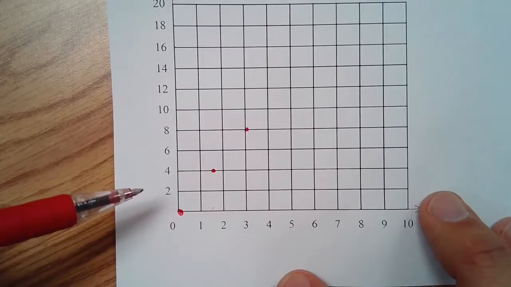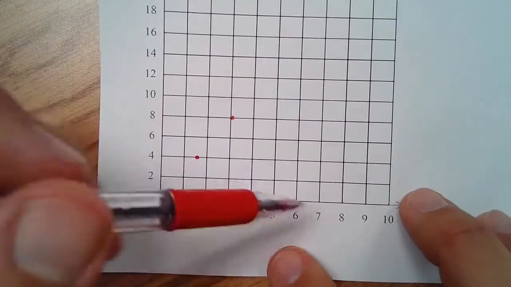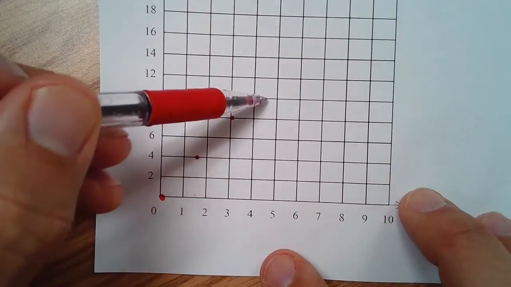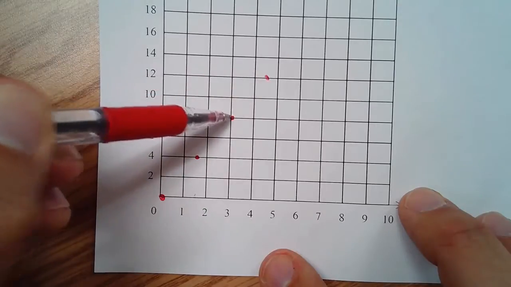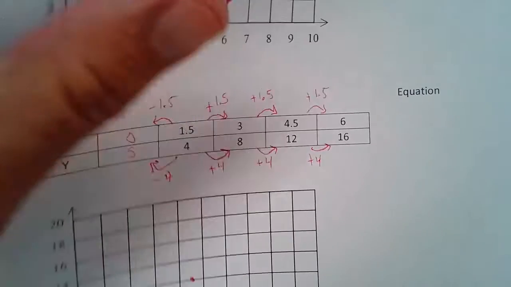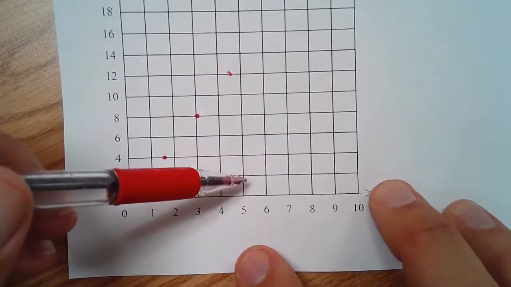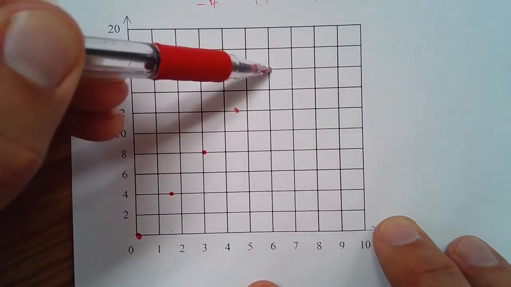So, I'm sorry, 4.5 and 12. Oh boy, I almost messed that up. 4.5 on the x and 12 on the y. 4.5 and 12. And I'll make that a little bigger. And then 6 and 16. 6 on the x, 16 on the y. 6 on the x and 16 on the y is right here.